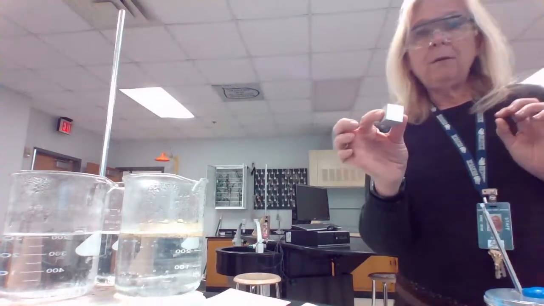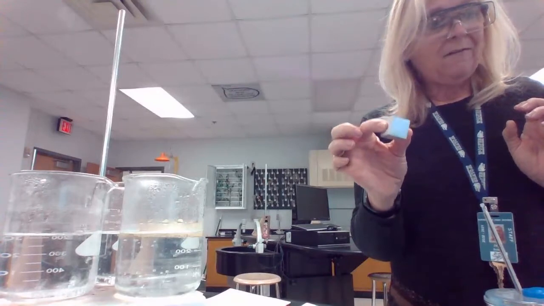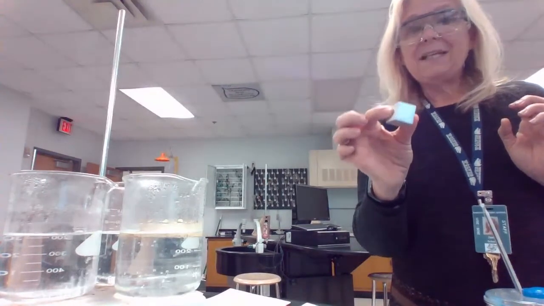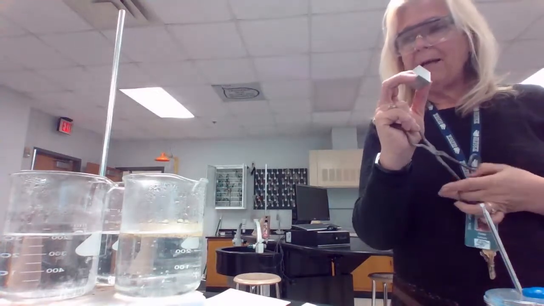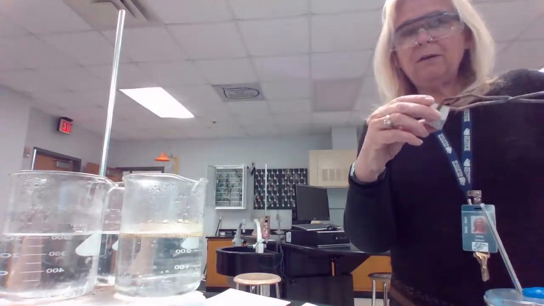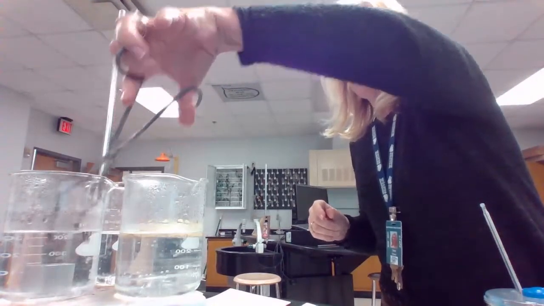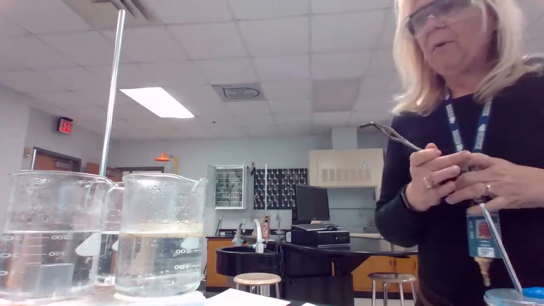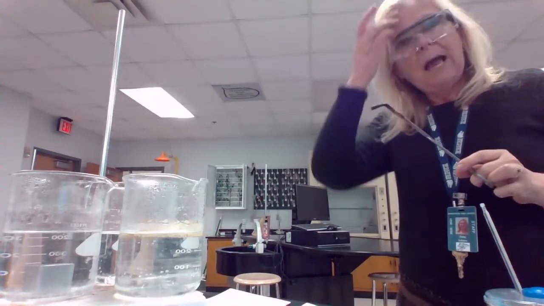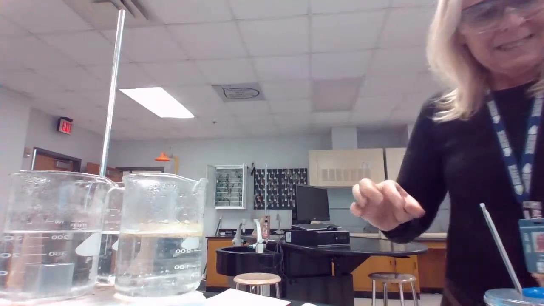So my aluminum block actually has a mass of 47.15 grams. And I'm going to go ahead and add my aluminum block to the beaker that is currently boiling and get that one going on. So I'm going to do that. And I'm going to let these all boil together for about 10 minutes or so. So my aluminum is in there.